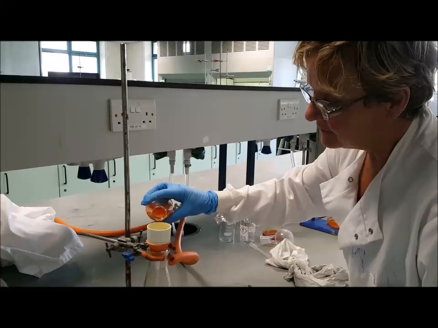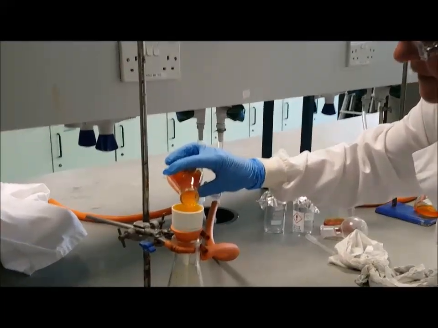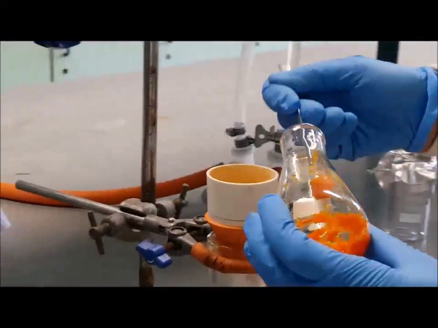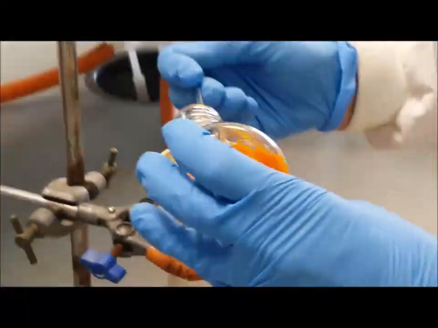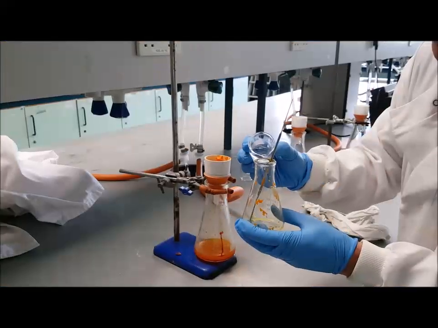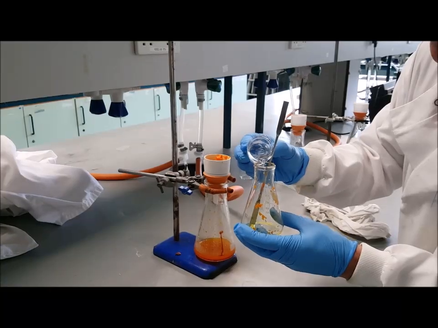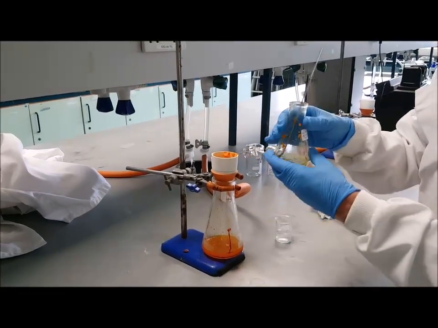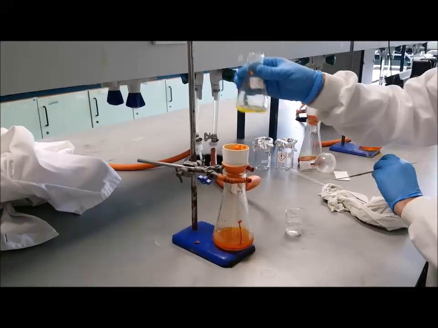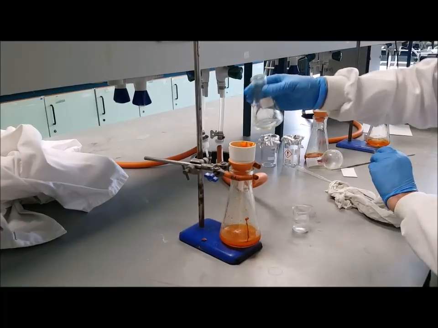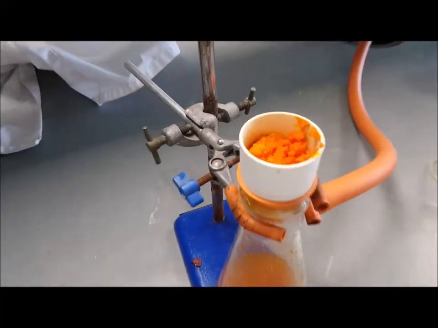The solid is filtered using suction filtration. Any remaining solid can be transferred by using a minimum amount of cold water. This is the crude product.